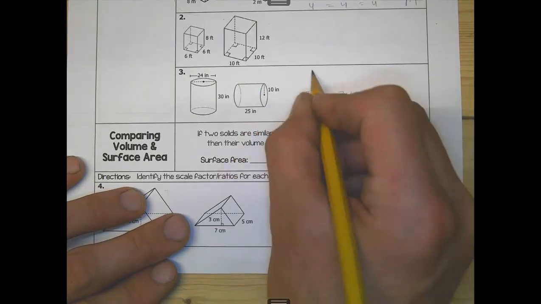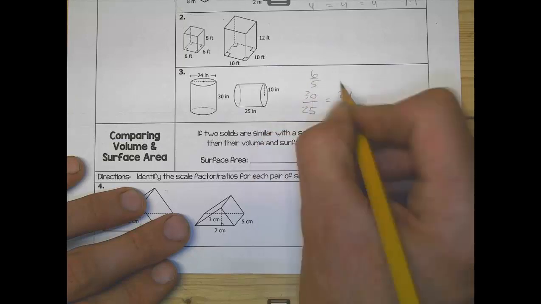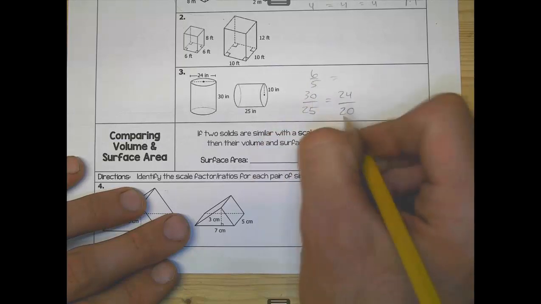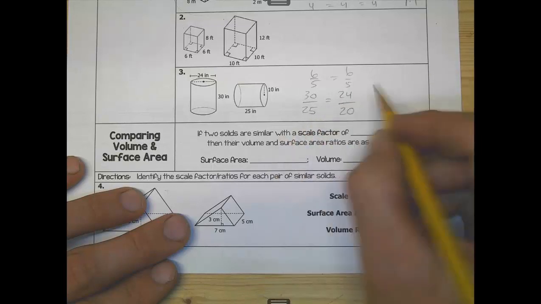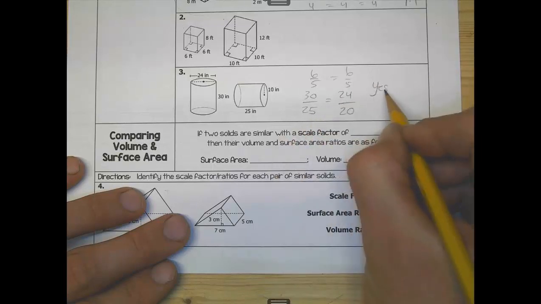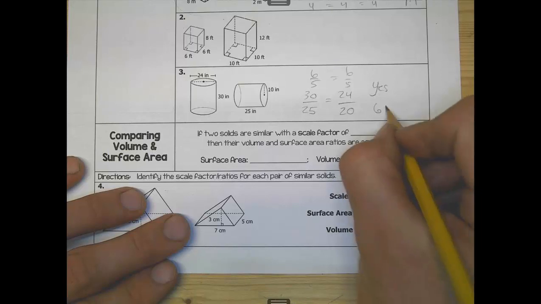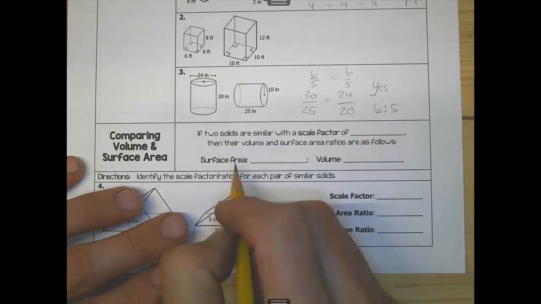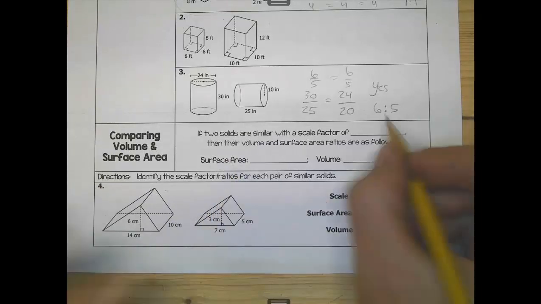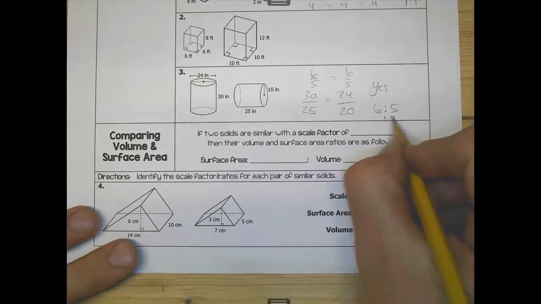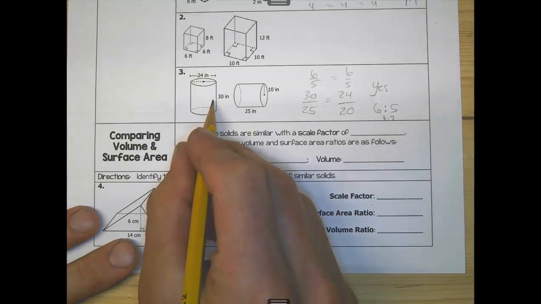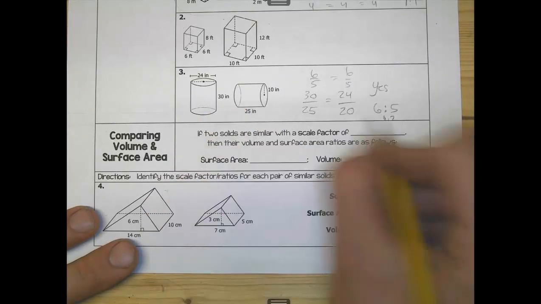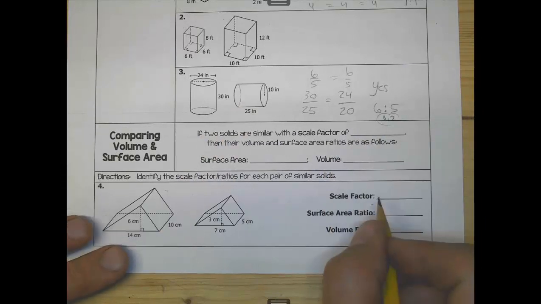5 goes into both of these, top and bottom, turns into 6/5, and 4 goes into top and bottom, makes it 6/5. So they're both 6 over 5. So yes, they are similar, and the ratio is 6 to 5 or 5 to 6, depending on what way you're going, which is 1.2. So basically, the bigger one is 20% bigger than the small one. That's what 1.2 means.